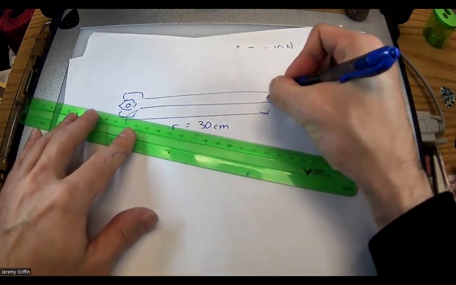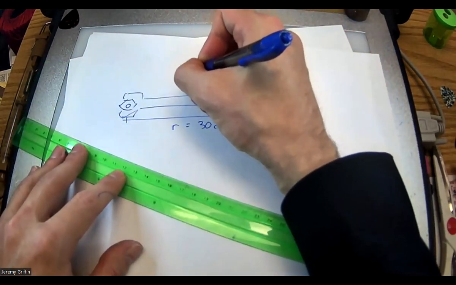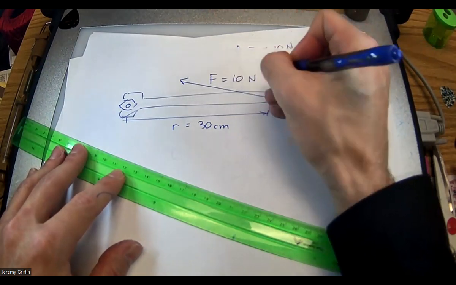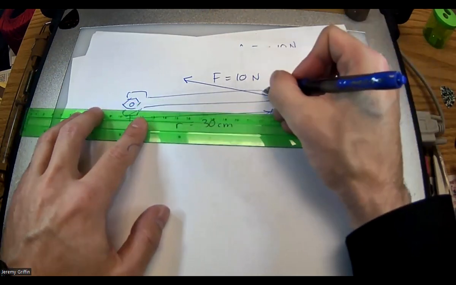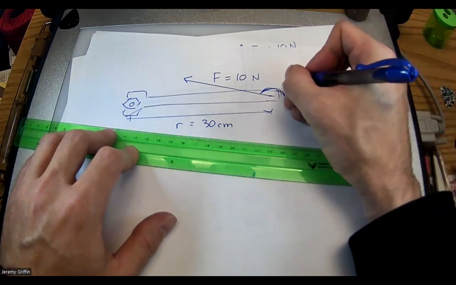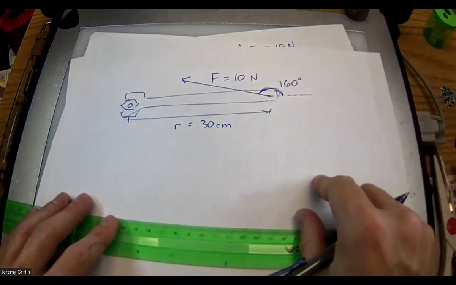I'll use the same force, 10 newtons, but I'm going to push at this weird angle. So force equals 10 newtons. And let's say that this angle right here is 160 degrees.